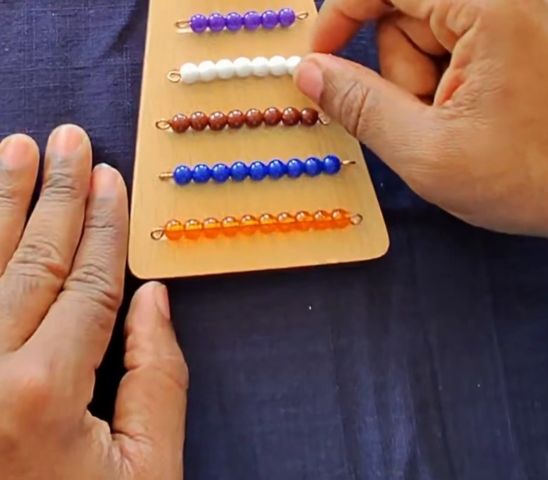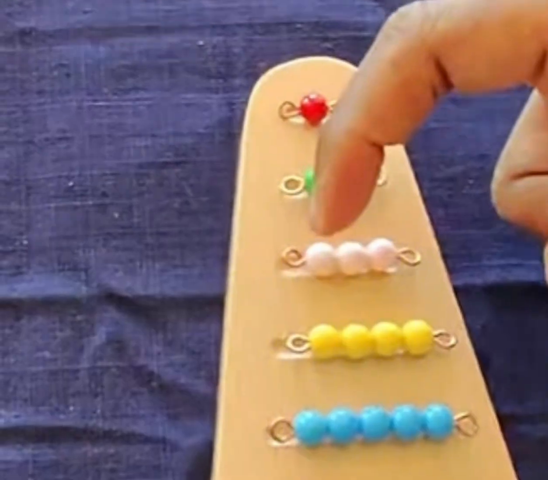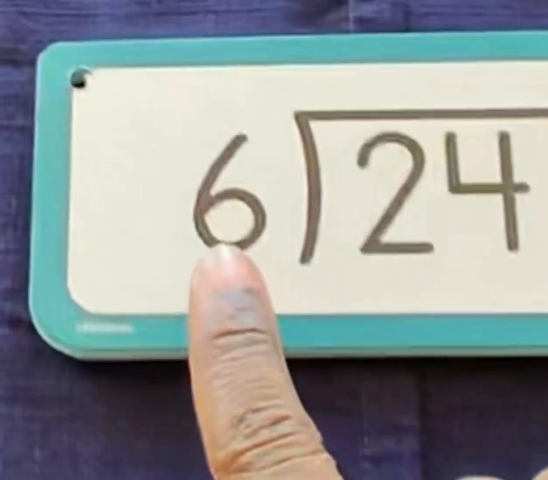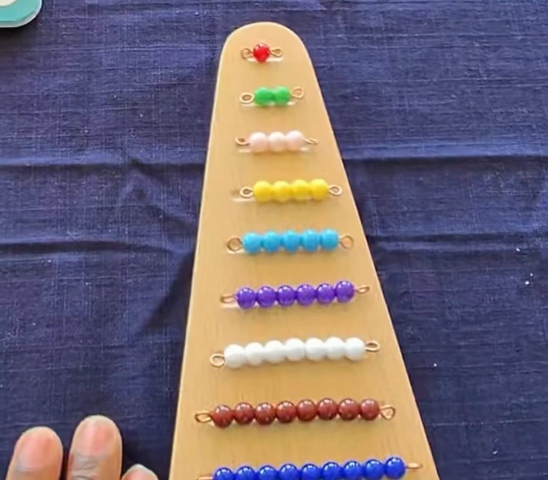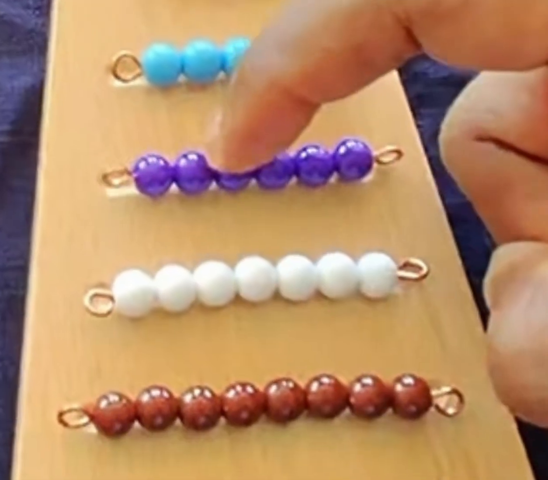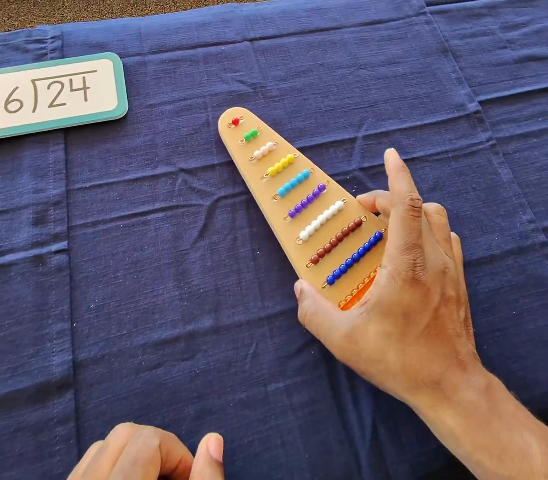Would it be that one? Did you say this one? What number is this? How about this one? You guessed it. That's right.